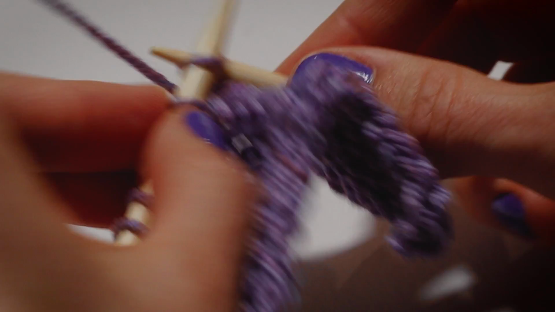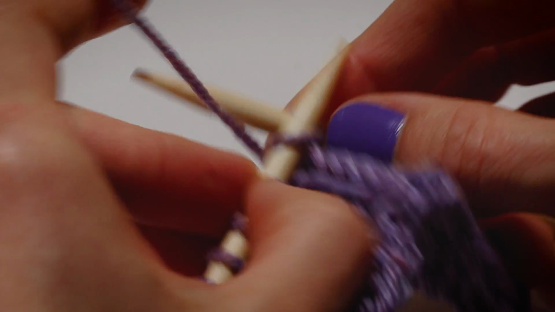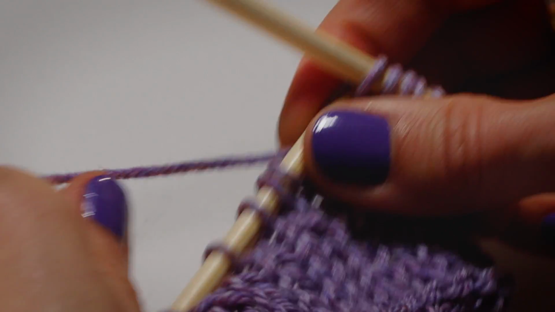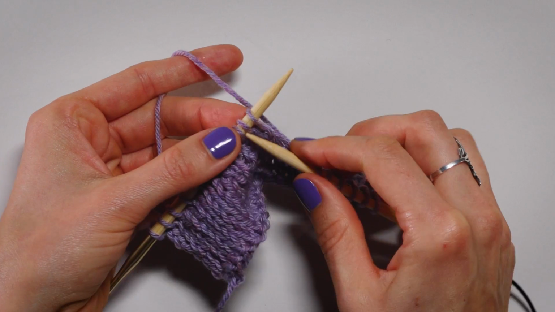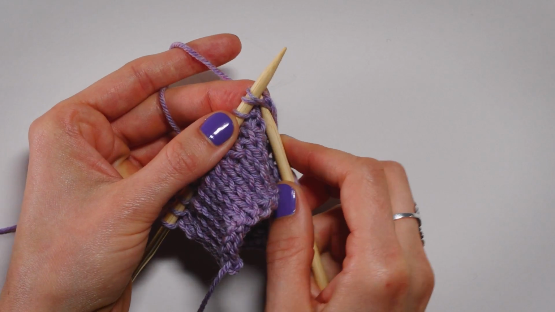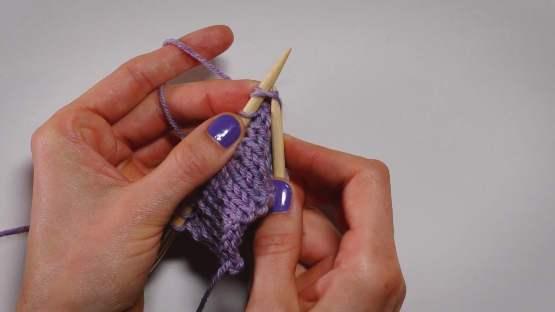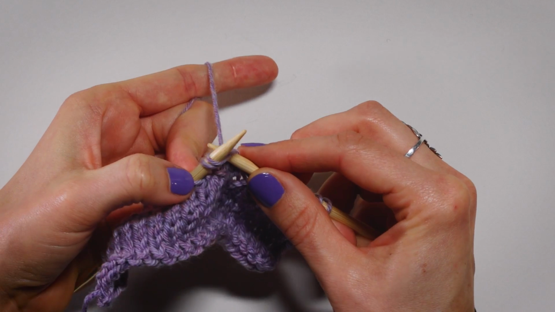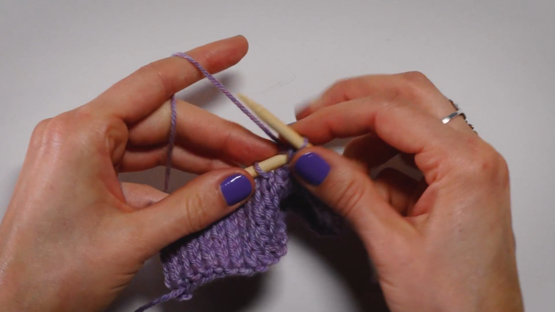Let's show that again. These two stitches, just treat them like they're one stitch and knit them together.